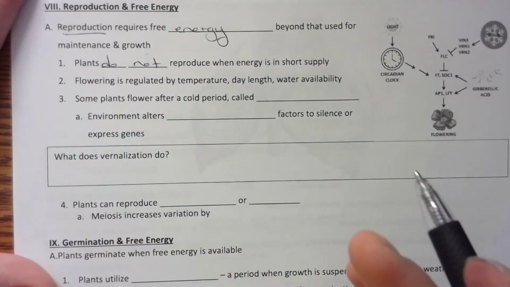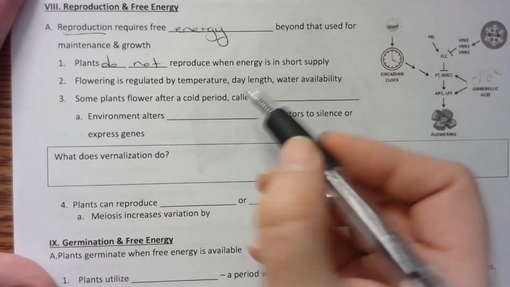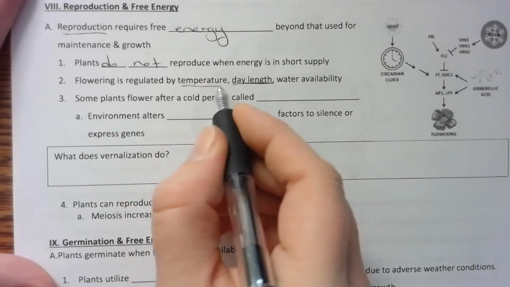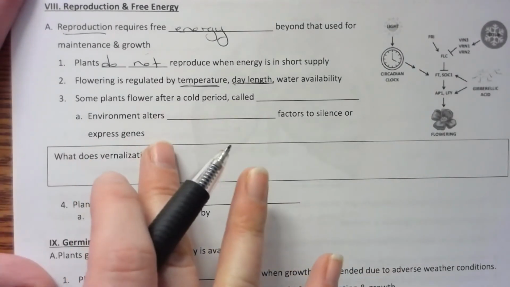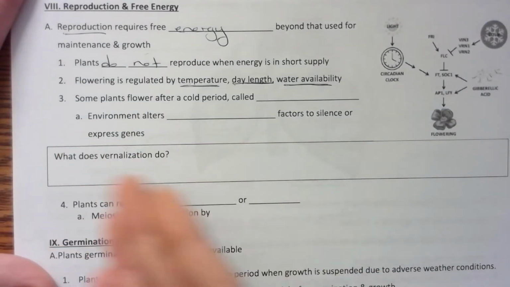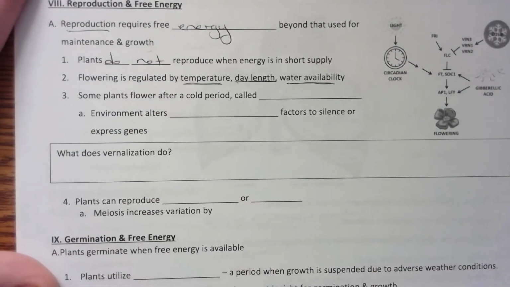So there's different things that affect flowering. We saw how the day length did. We know that temperature does. We're going to talk about it here in a second too. But also water availability. So we want ideal conditions to flower.